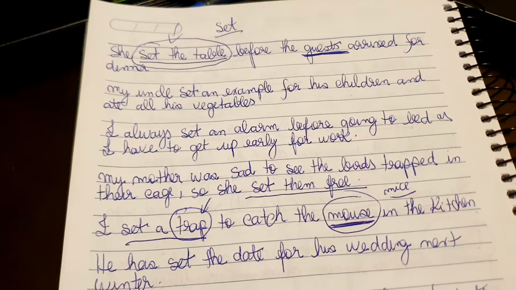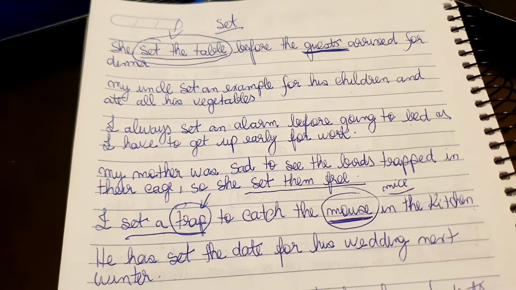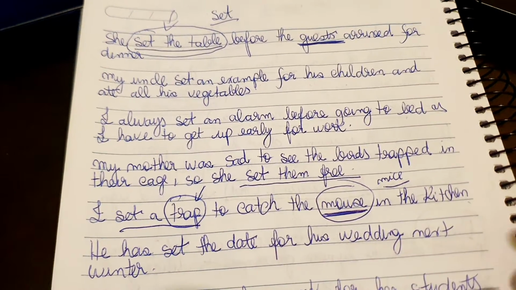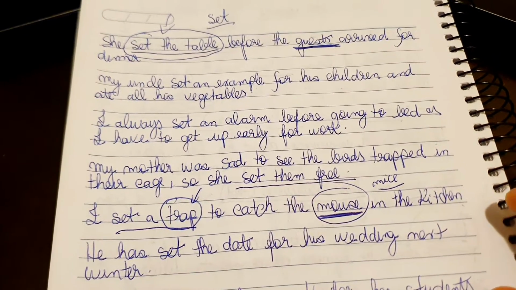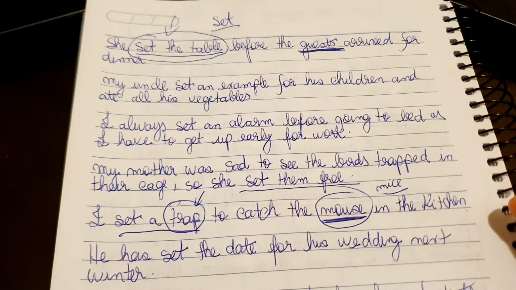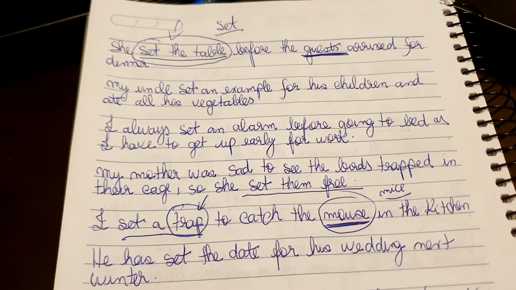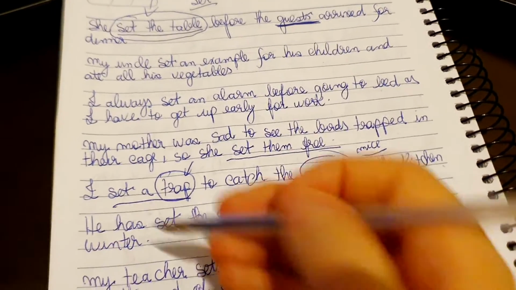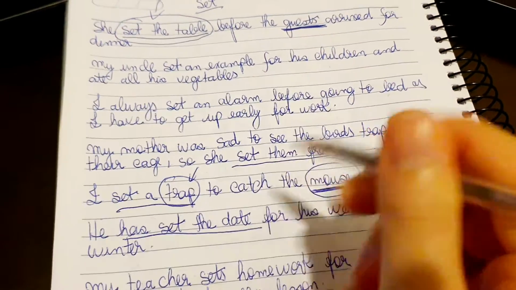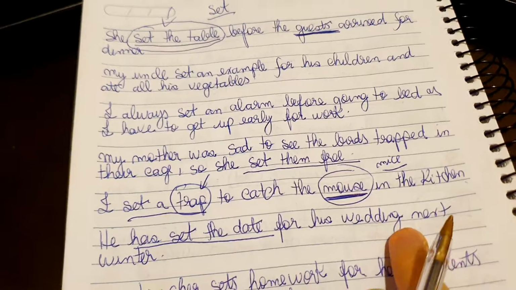Yes, I killed the mice because the trap was made to kill. But nowadays, I don't think I would kill. I would take the mouse and release it in the open. It's better.